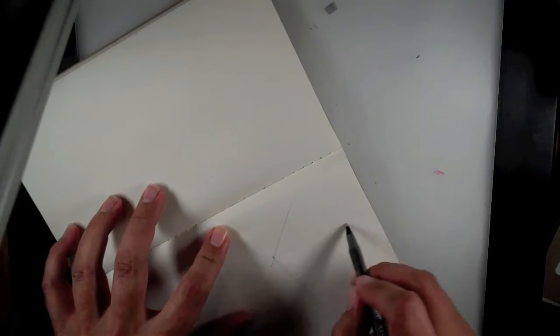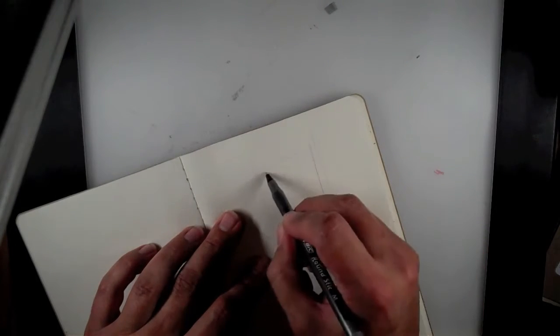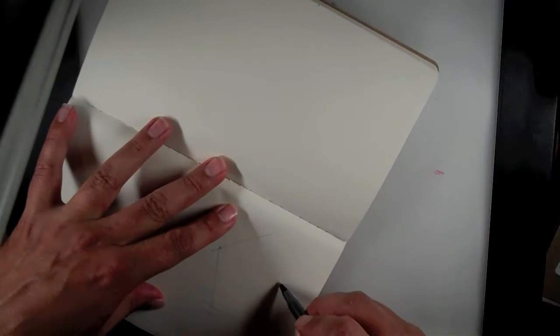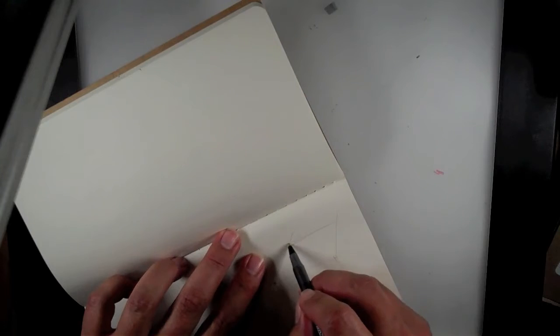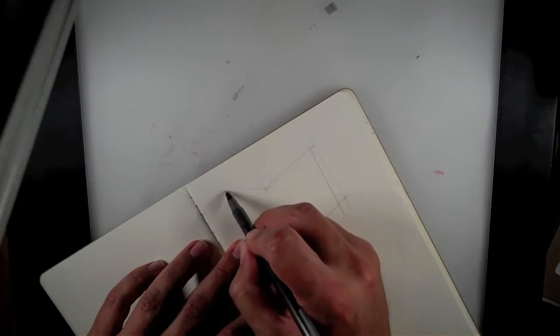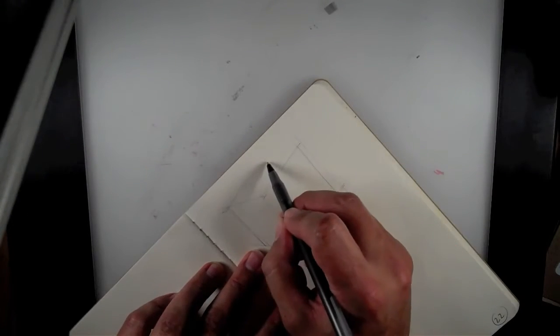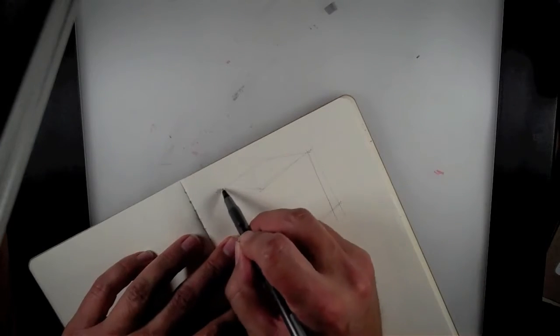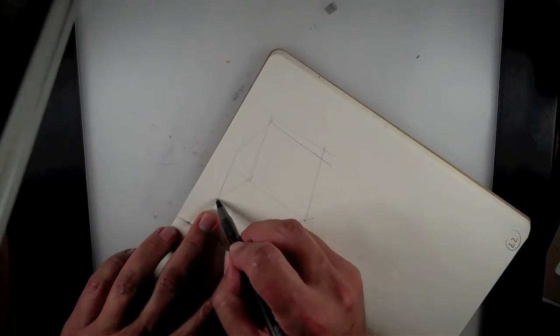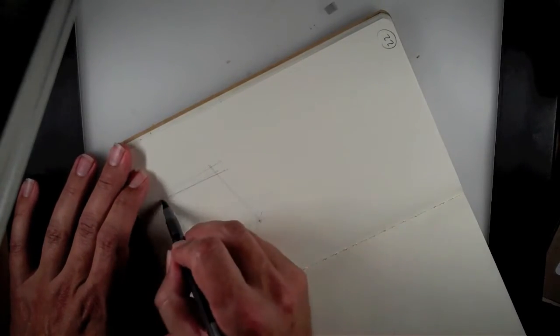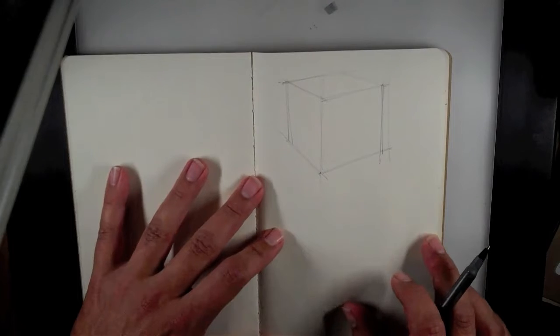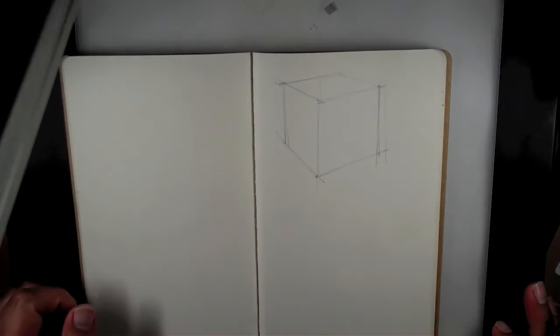And so let's just sketch in a cube up here. And one thing to concentrate on is the proportion of that cube, because we're going to use these square surfaces to help set up our ellipse. And if we start out with a surface that is not square, then it's going to be tough to do so.